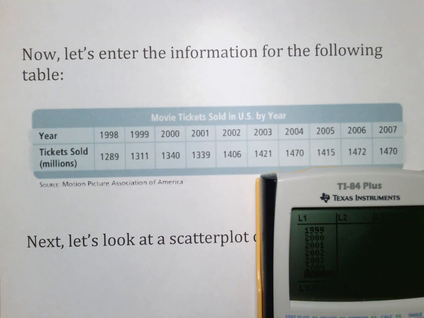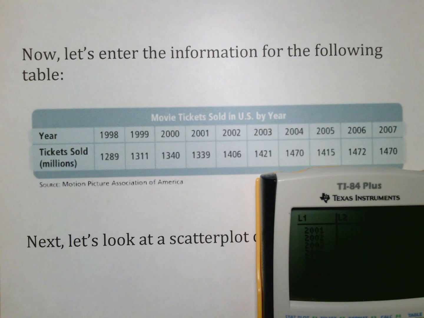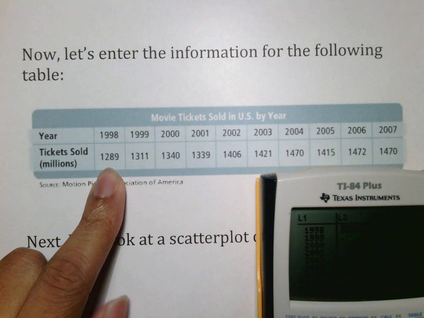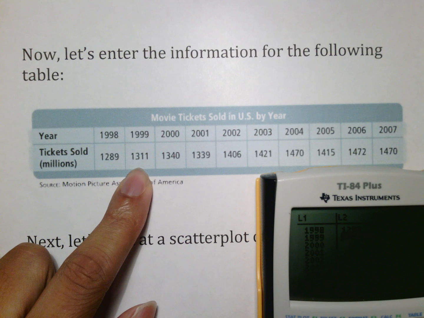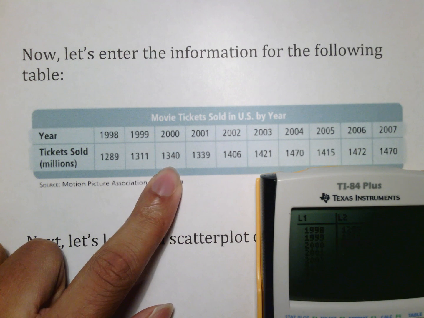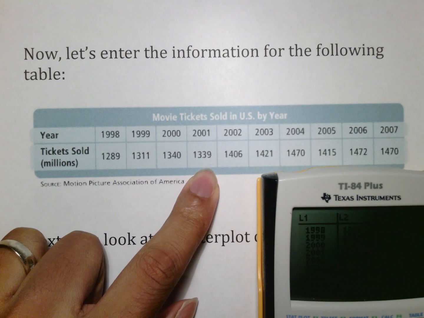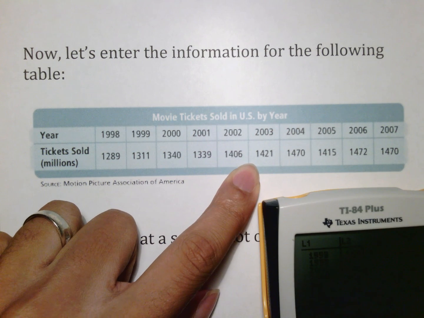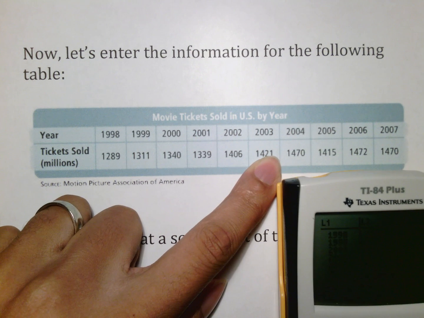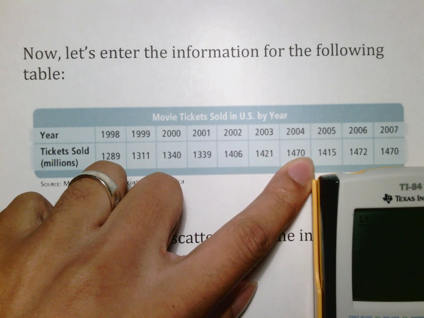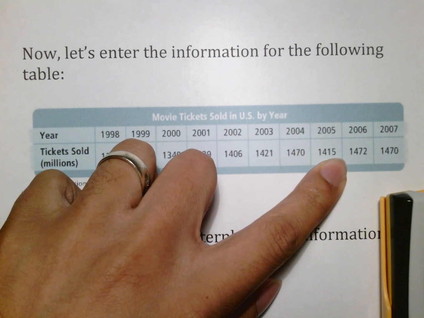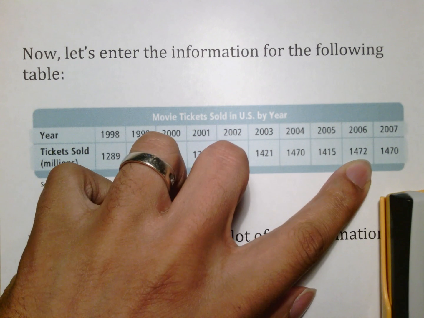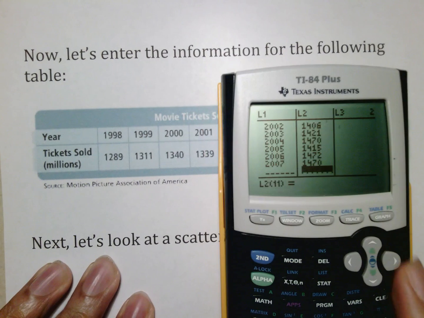there were a lot of you that had no idea, and it's because you probably don't have the habits of working along with me. So I hope that you're doing this, but if not, I hope you're ready for whatever might happen if you're not ready. 1339, 1406, 1421, 1470, 1415, 1472, and 1470. Alright, so I got all that entered into my calculator.